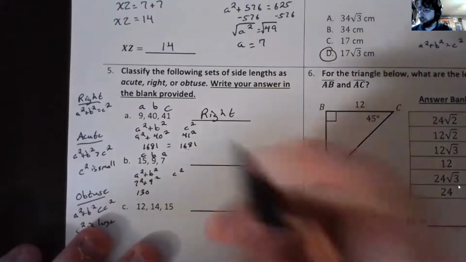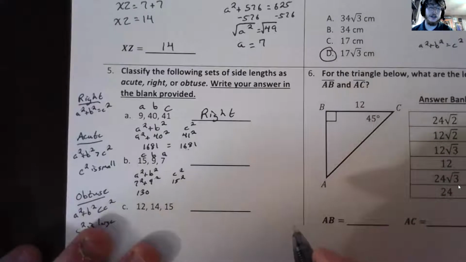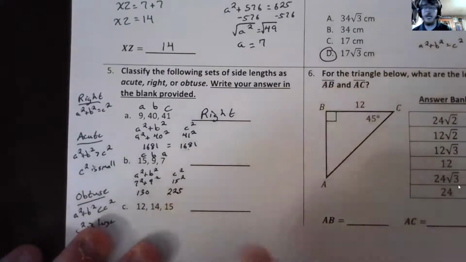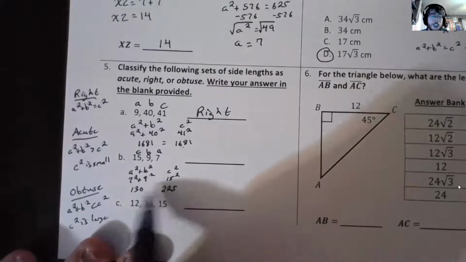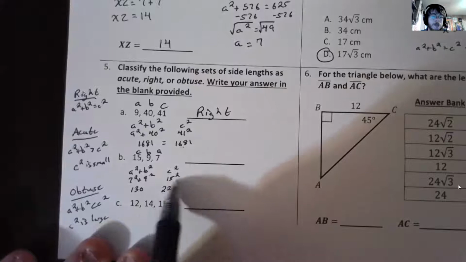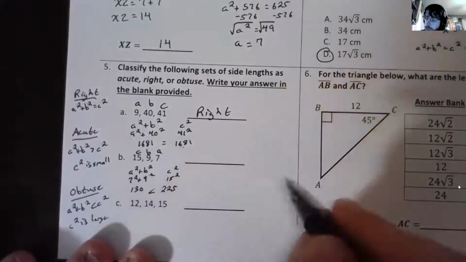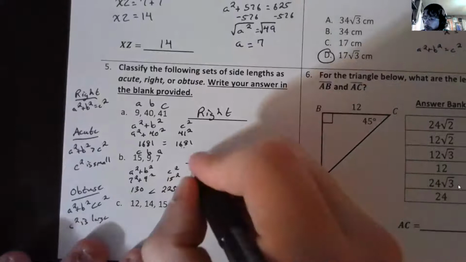Then you do c squared, which is 15 squared. And if you type that in the calculator, it will give you 225. So now we compare these two to each other, and we see that c squared is much larger than a squared plus b squared. So since 225 is larger than 130, that means it's obtuse.